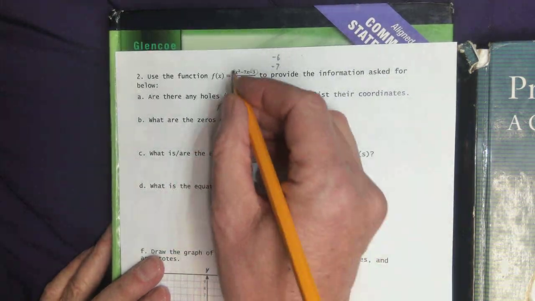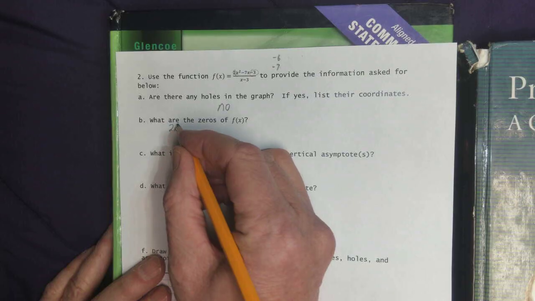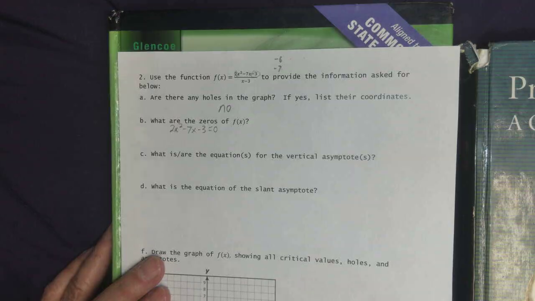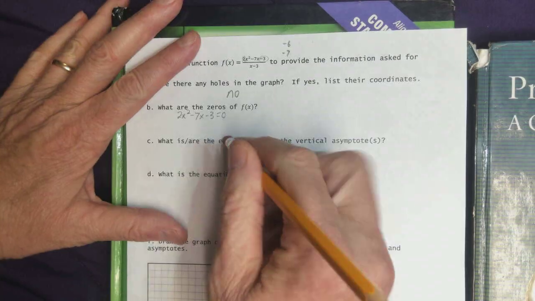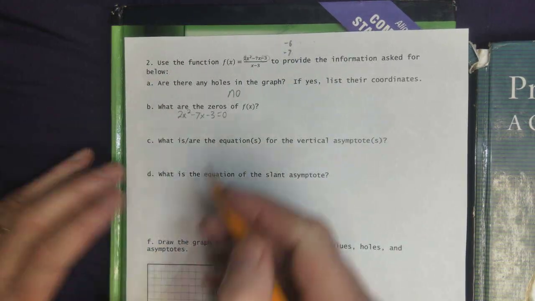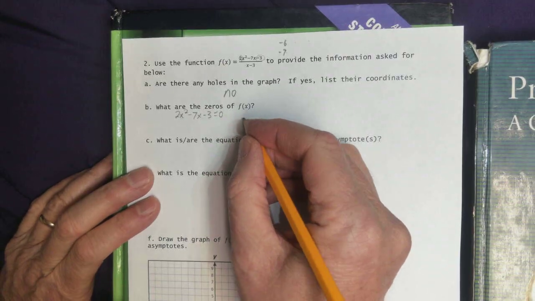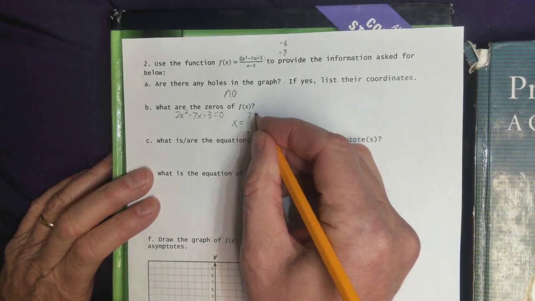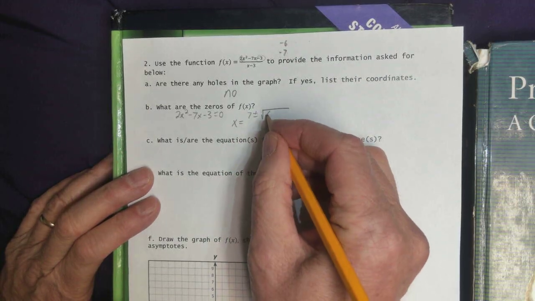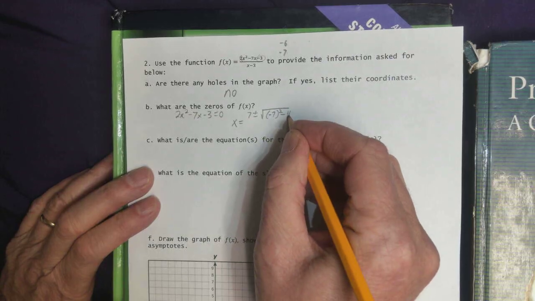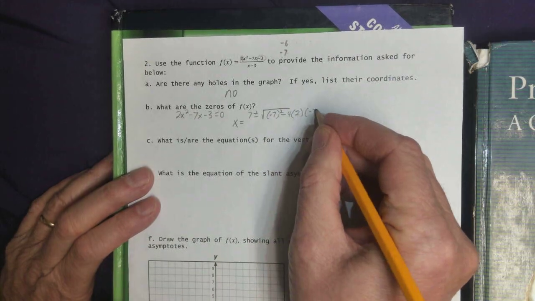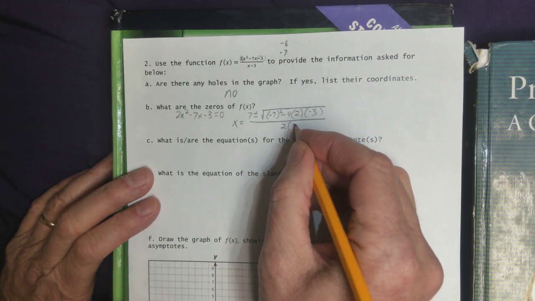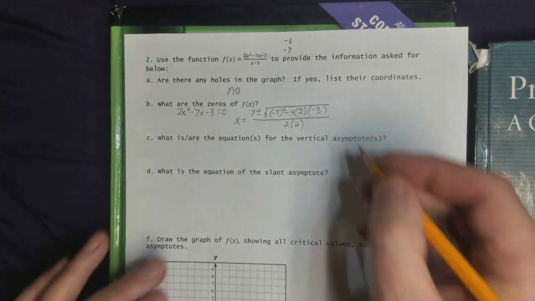Zeros. Alright, so on this one, it doesn't factor, but I'm going to see if 2x squared minus 7x minus 3 equals 0. That's the numerator. Alright, so I'm going to use the quadratic formula. x equals negative b plus or minus the square root of b squared minus 4ac, all of that over 2a.